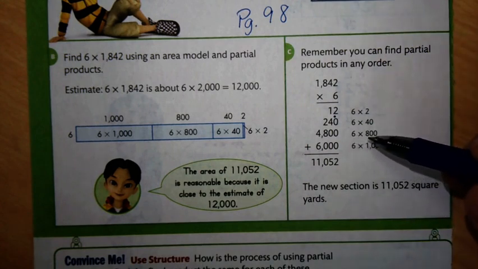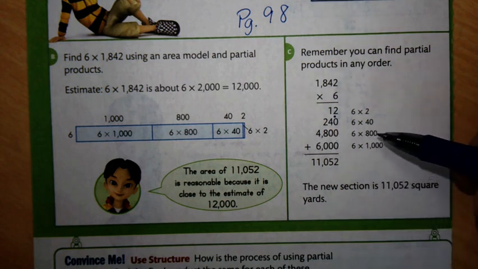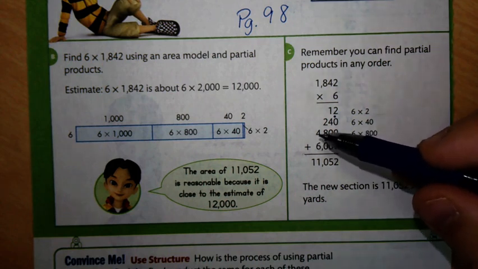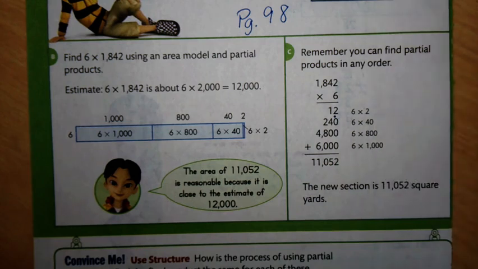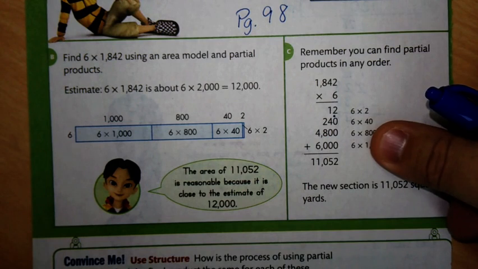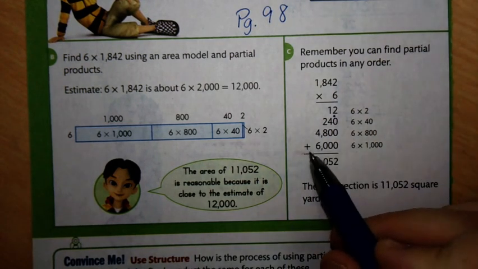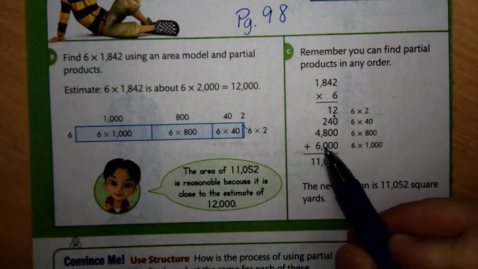Next, I have 6 times 800, but I'm just going to focus on the 8. 6 times 8 is 48, and I need 2 zeros to move it to the correct place value. My last one is 6 times 1,000. I'm going to ignore the extra zeros and say, what's 6 times 1? 6 times 1 is 6, and I need 3 zeros.